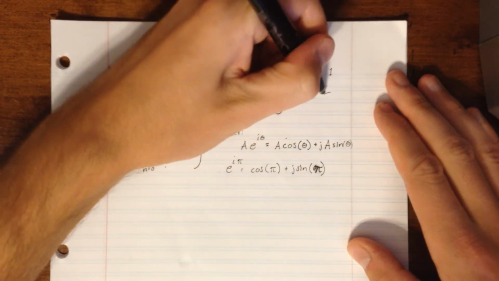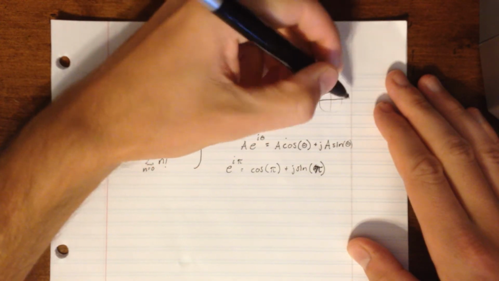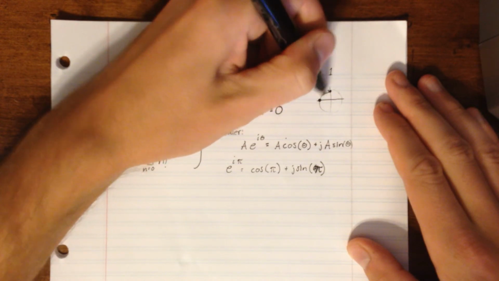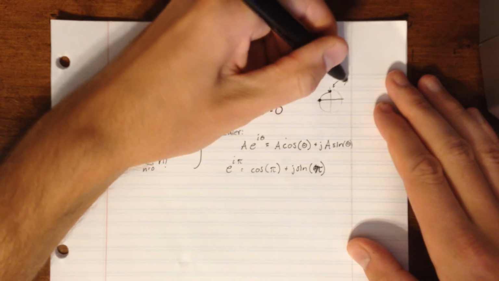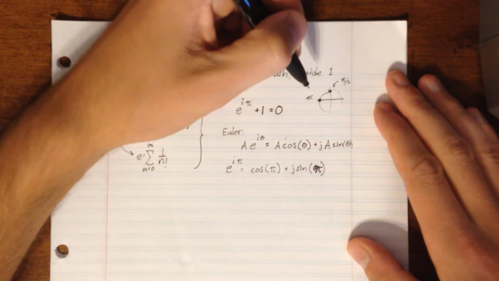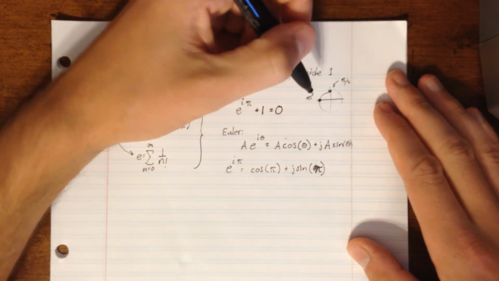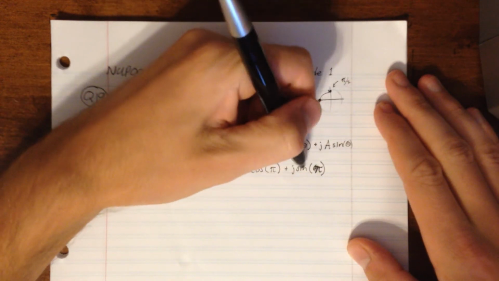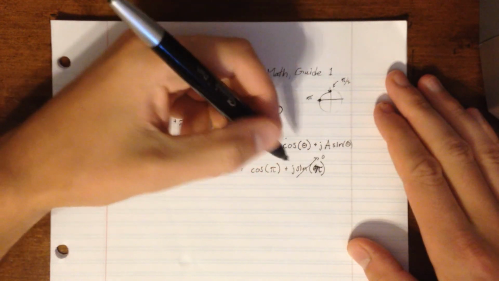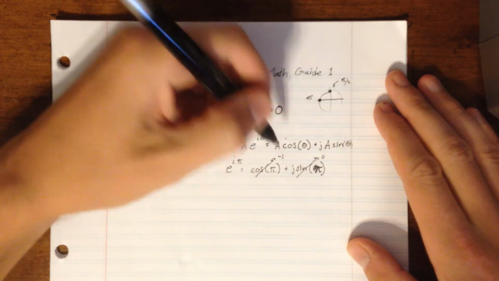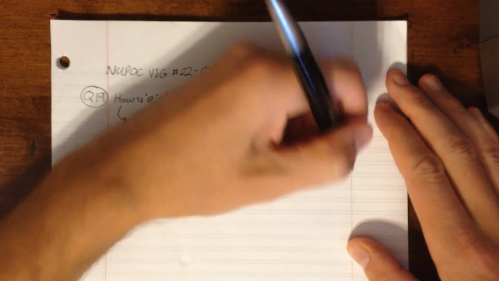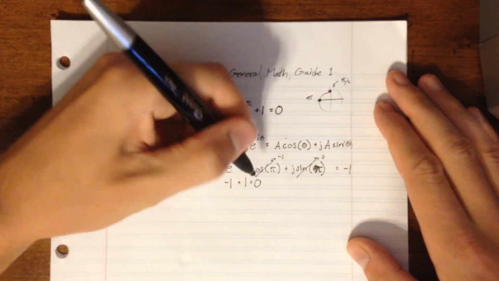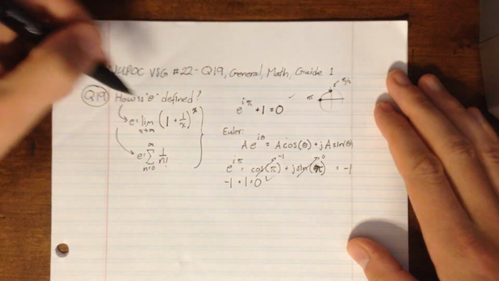If we look on our unit circle, here's pi over 2, and this is pi. So if we go out to pi, we'll see that the sine of pi is 0, so this goes to 0. Cosine of pi is -1, so e to the i pi just equals -1. So -1 plus 1 equals 0. So we can check it.